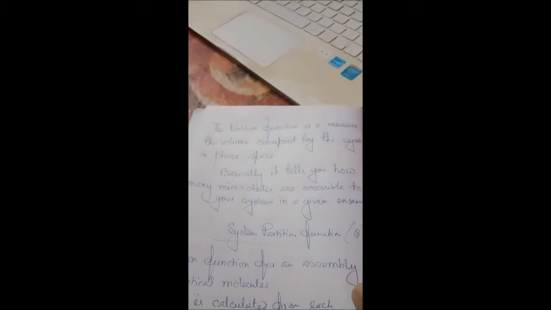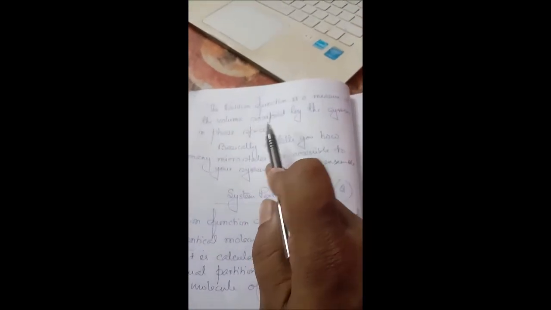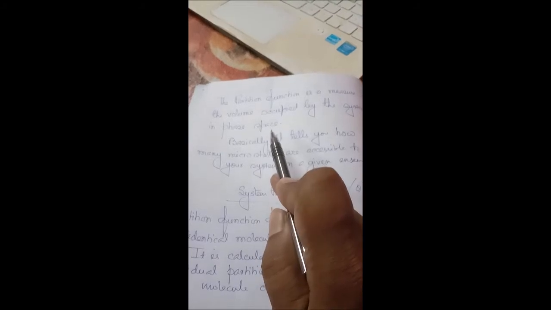Now you can ask me a question: sir, in short, what can we understand from this partition function? The partition function is a measure of the volume occupied by the system in phase space. I have already introduced what phase space is.